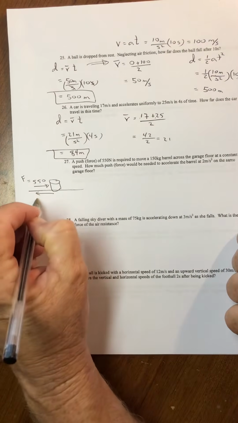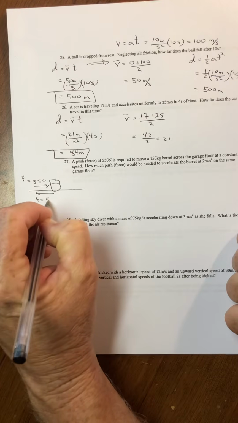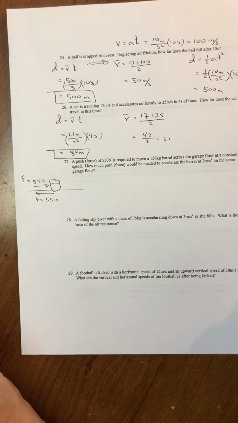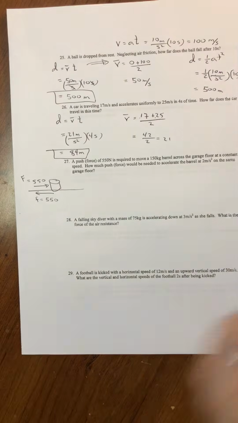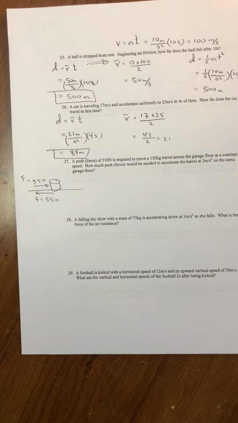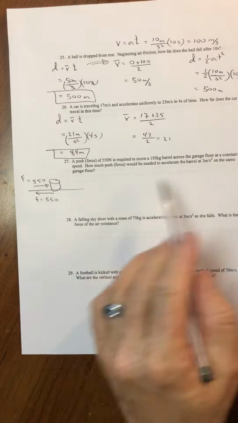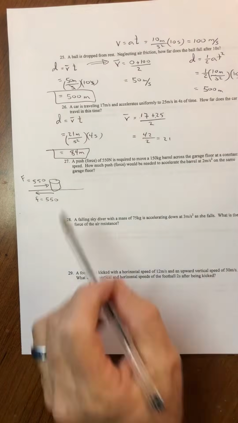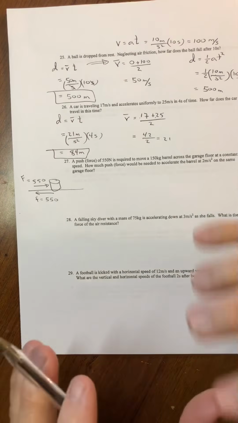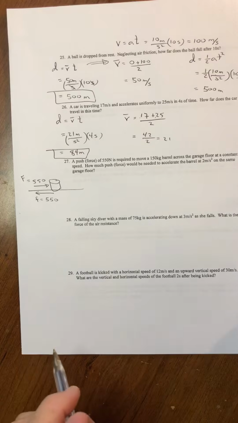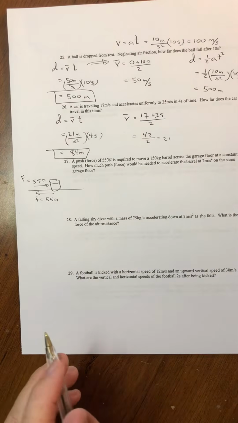So that would tell me, and I'll do a little f for that, that there is a corresponding friction of 550. That's how the net force comes out to be 0. That's why it would go across at a constant speed. That first sentence is really giving away what the frictional force is.